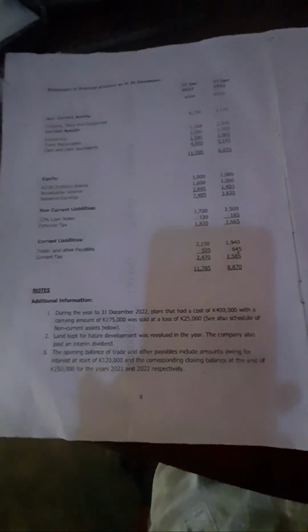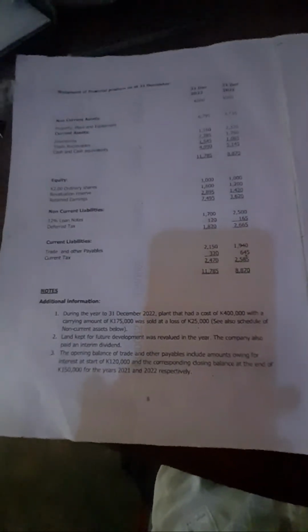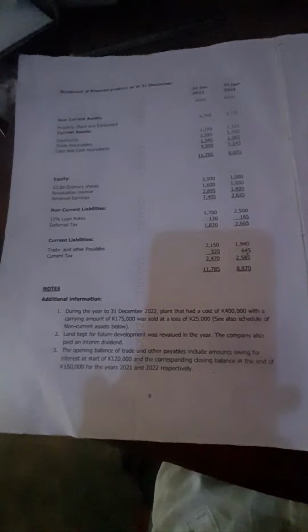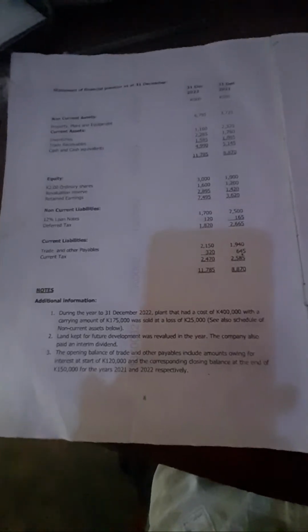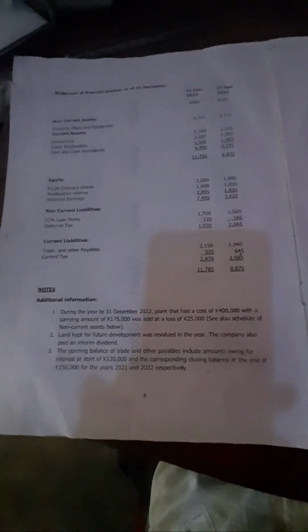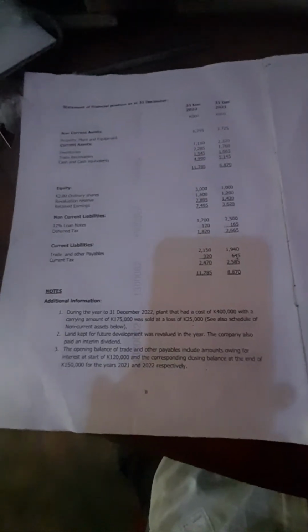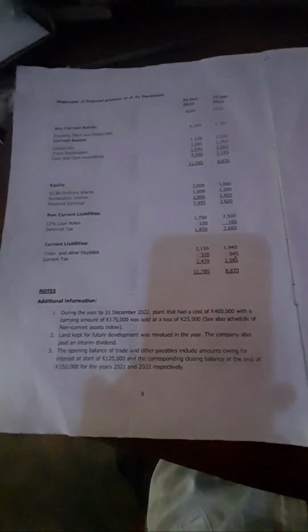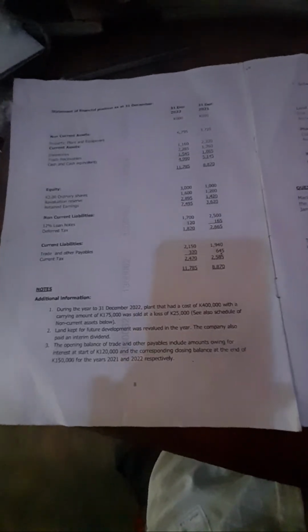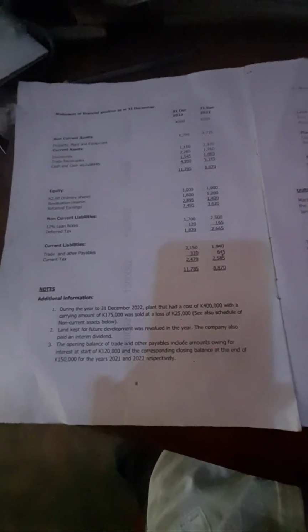Workings number 1, as you can see here, the first adjustment that we've been given is saying during the year to 31st December 2022, plant that had a cost of 400,000 kwacha with a carrying amount of 175,000 was sold at a loss of 25,000.